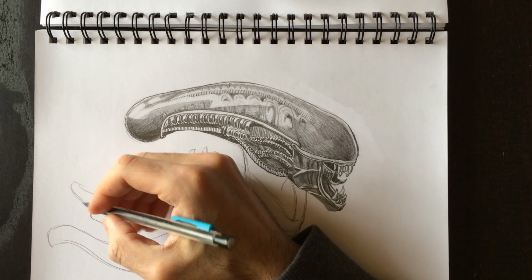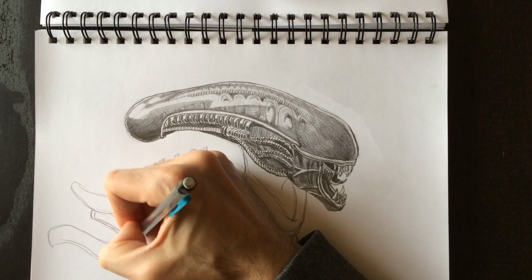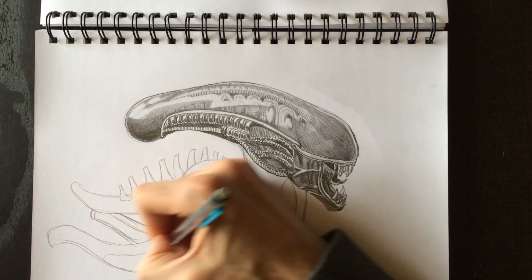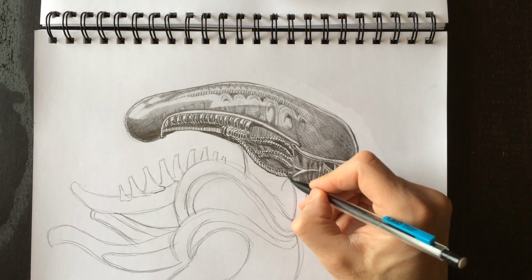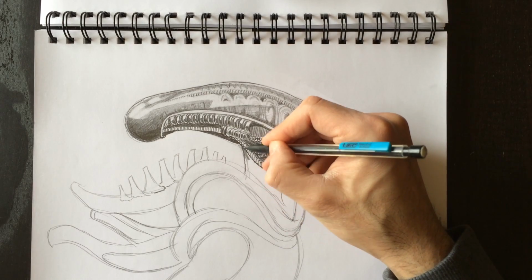So we're working on the spinal cord here, and these exhaust tubes. I suppose they're exhaust tubes. I don't know what they're for. They look like mufflers essentially. So maybe this is how they exhale. They probably can't breathe with that proboscis in his mouth there. Probably breathe through those tubes.